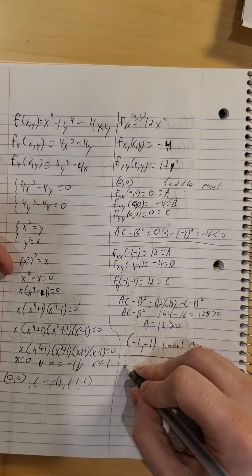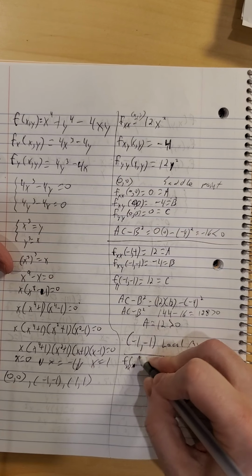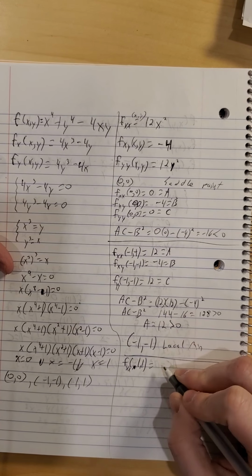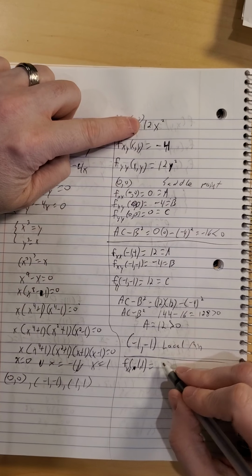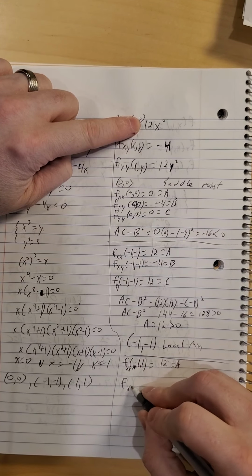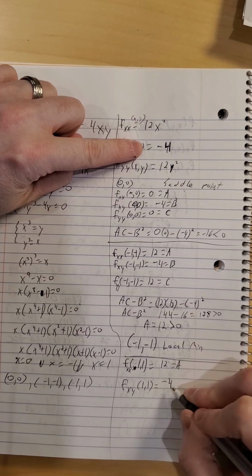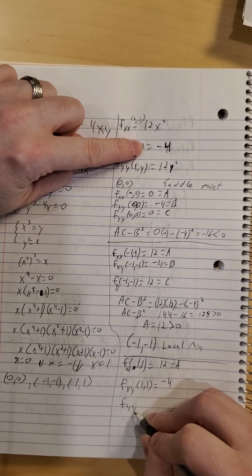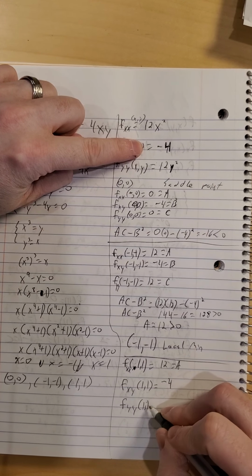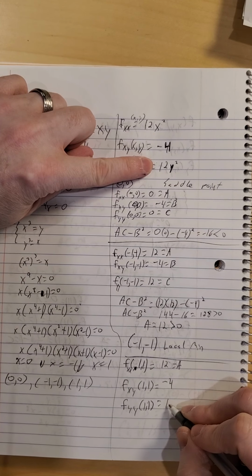And finally, our 1, 1. F sub xx of 1, 1. 12 times 1 squared is 12. That's our A. F sub xy at 1, 1 is a -4. And f sub yy at 1, 1. 12 times 1 squared is still 12.